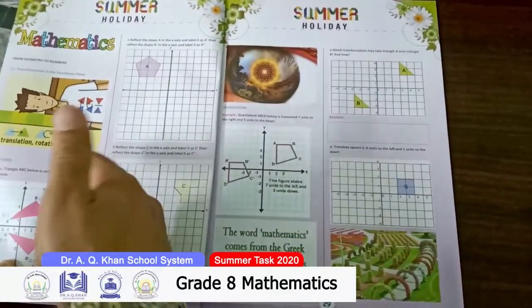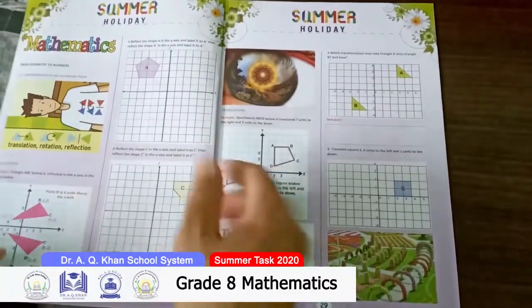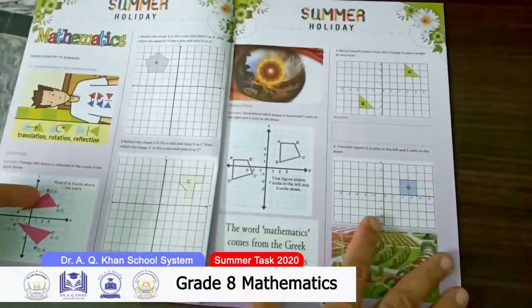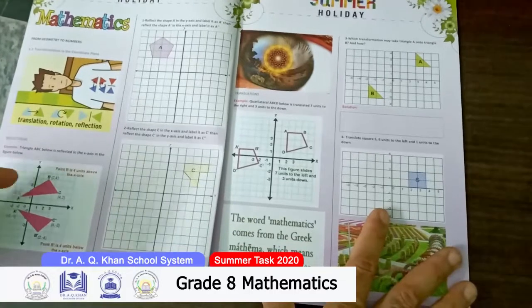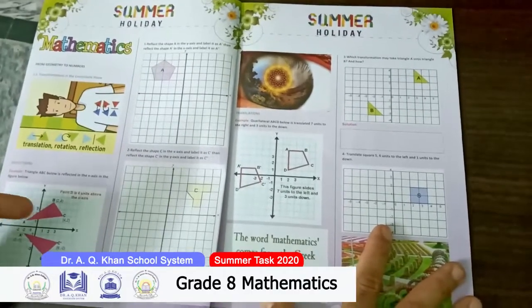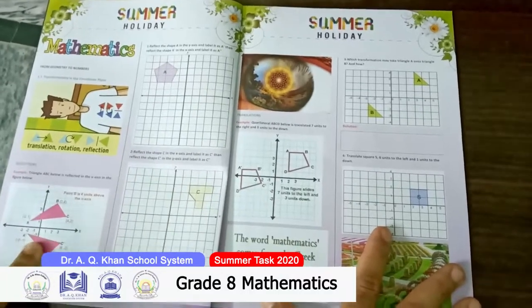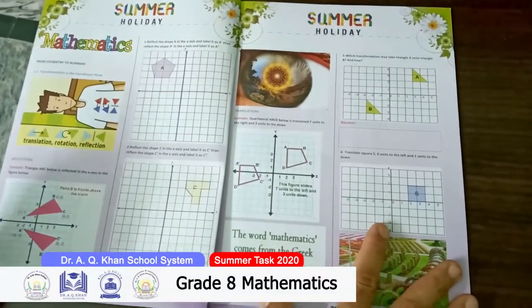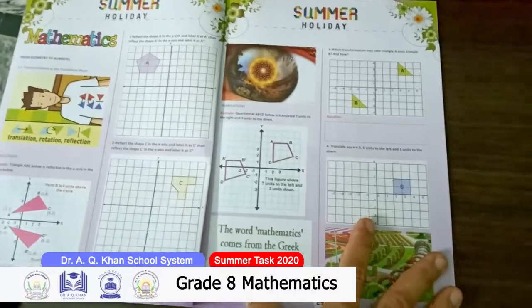And the third type is the reflection. If we take the reflection of it, look over here, that is a reflection example. If this object is given, if we take the reflection of that object, it becomes that. This is the reflection of that. That is the third type of transformation.